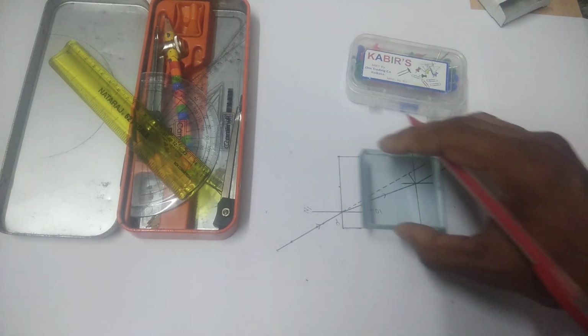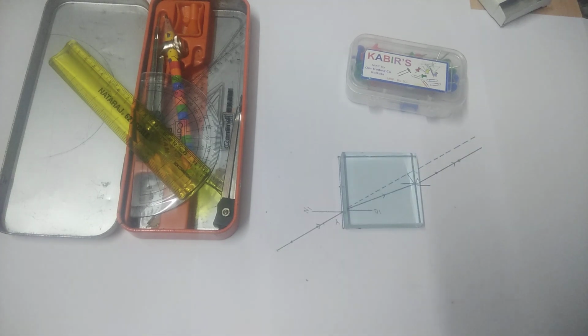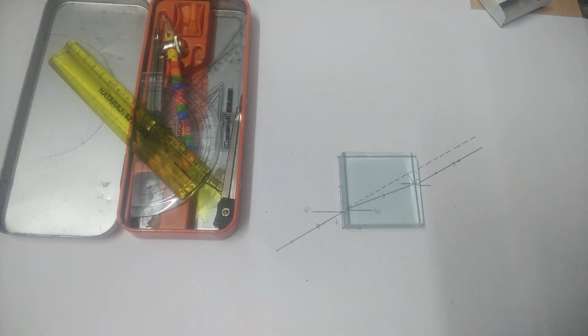And we put this glass slab, and at 2 points we are taking 2 pins, one green and another red.